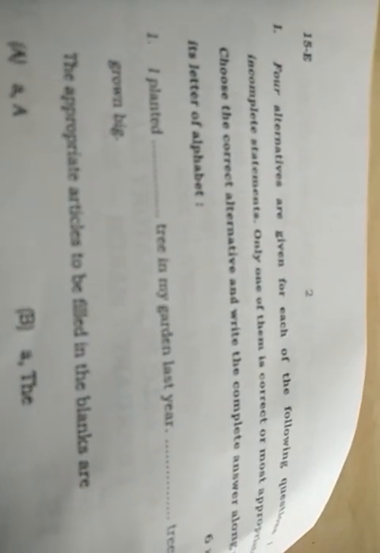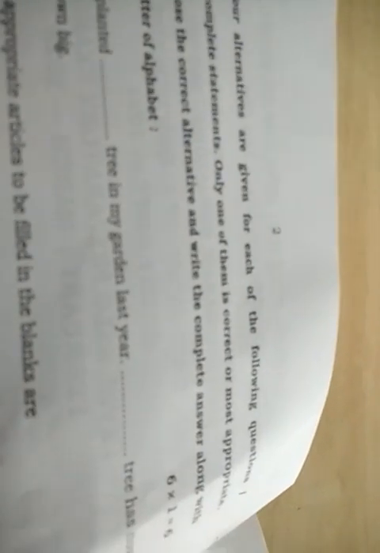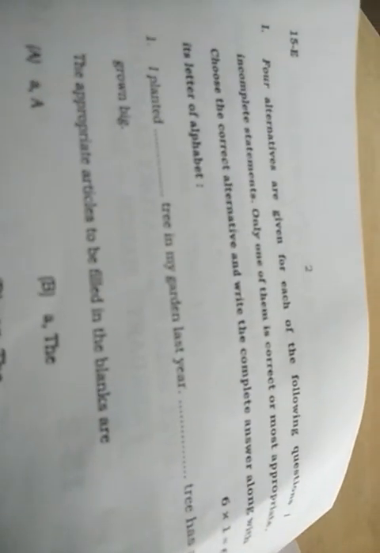So I should write the answer with the alphabet, that is A or B or C or D, whichever is right. Now I am going to read the question. I planted dash tree in my garden last year. Dash tree has now grown big. So this is one sentence, and the next is dash tree has now grown big. Here you are supposed to write the appropriate articles to be filled in the blanks.